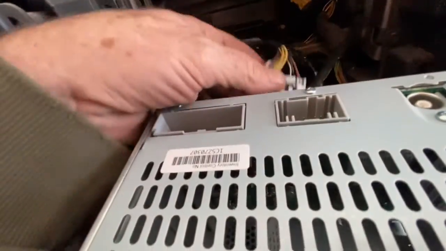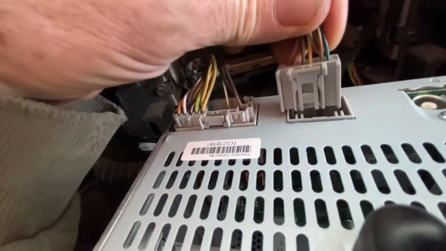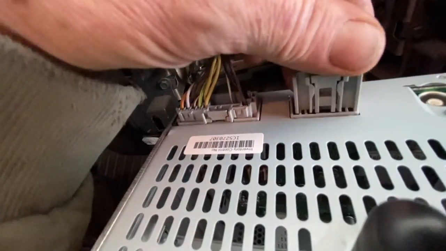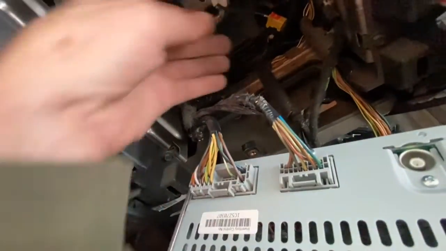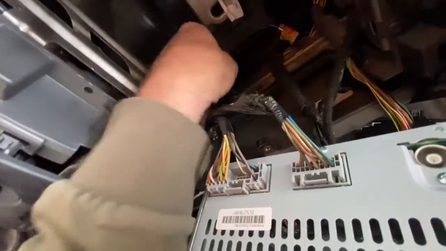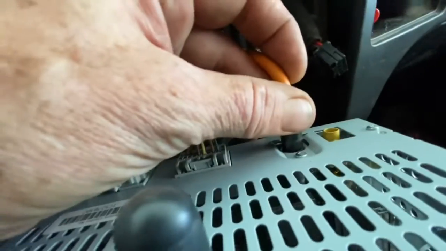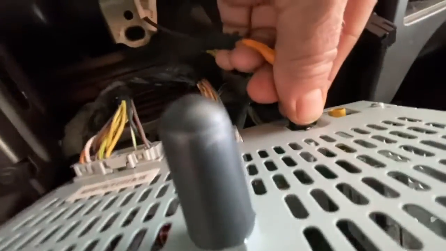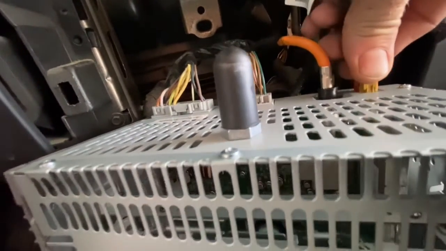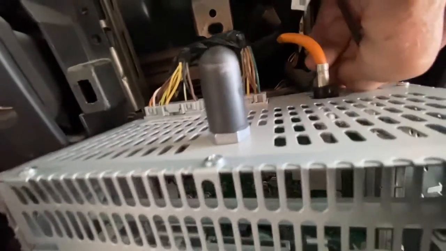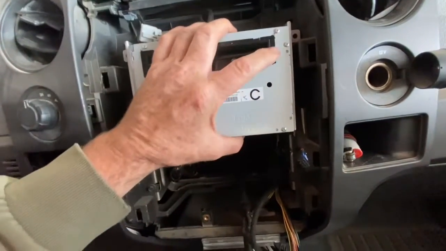Okay, so we're going to go ahead and plug in our electrical connectors. We're going to start with the big one. We'll go ahead and get the antenna cable plugged in. And the satellite antenna. And we'll go ahead and slide it into its spot in the dash.